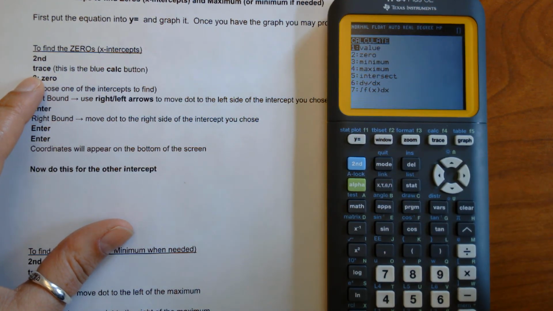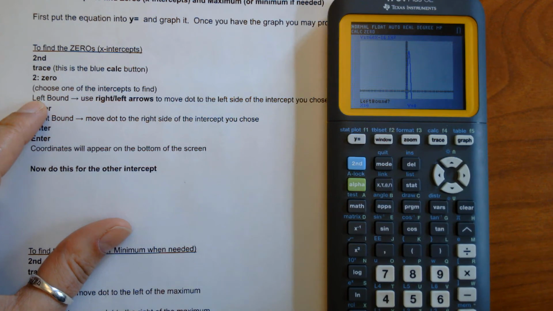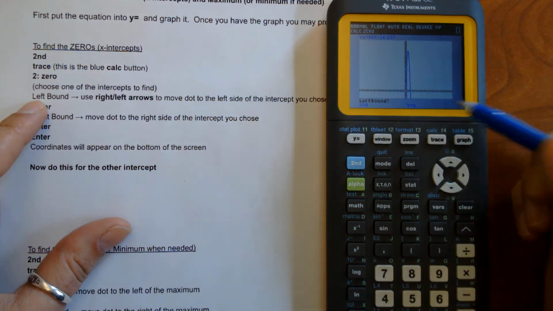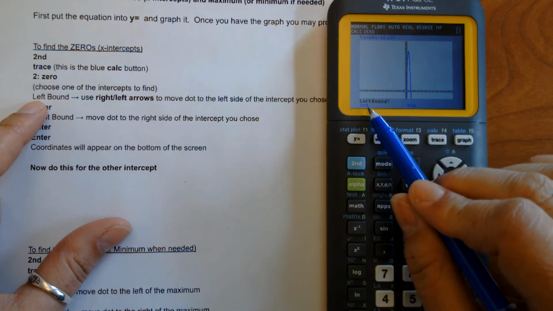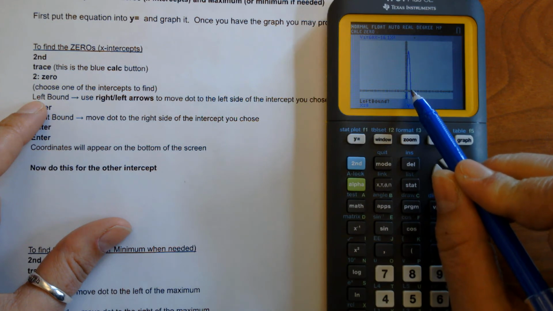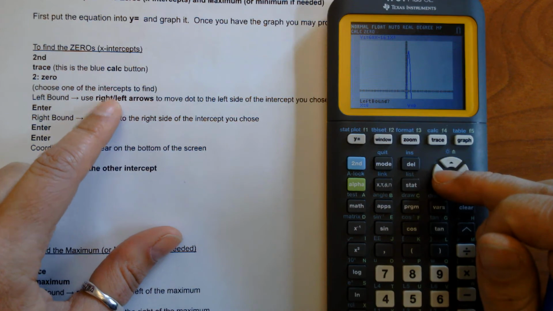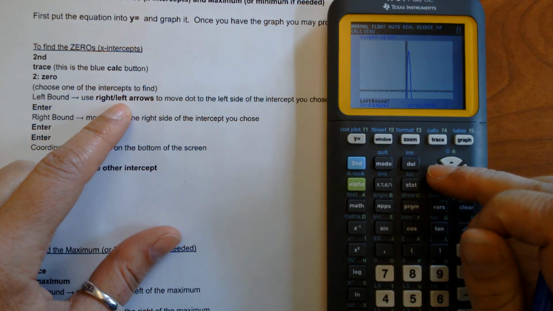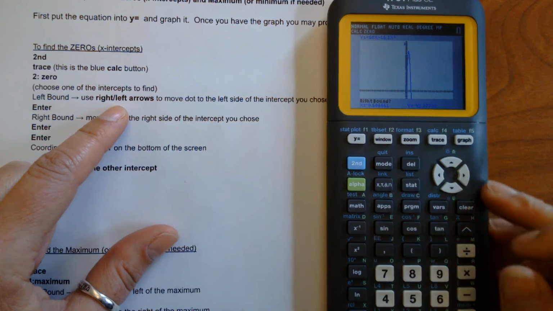This menu comes up and you're going to press the 2 for zeros. That's what we're going to want to find. Then we're going to choose one of the intercepts. I always choose this left one first, the one towards my left hand. On the bottom it says left bound. That means you have to be on the left side. So I am going to use my left arrow to go down. It went down, and I'm going to press enter.